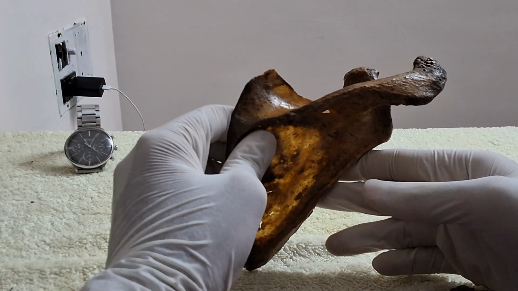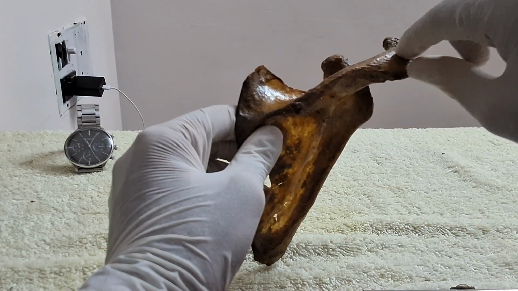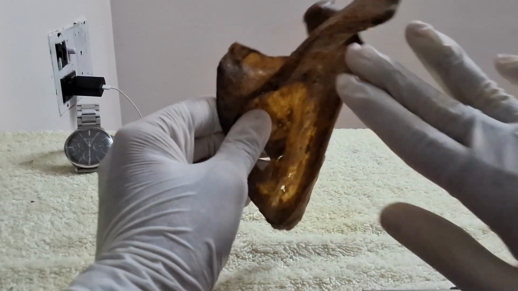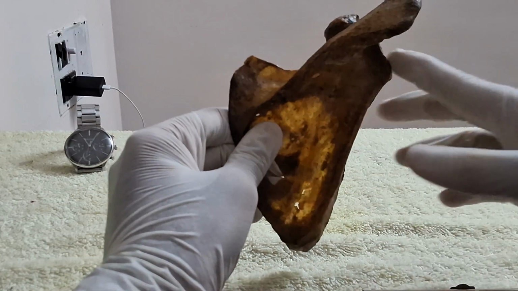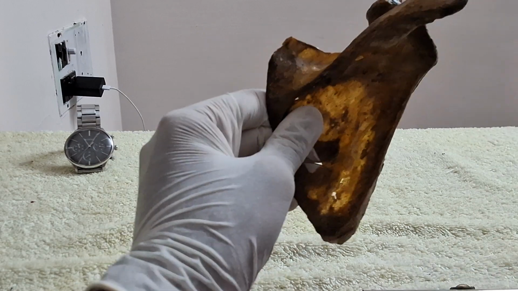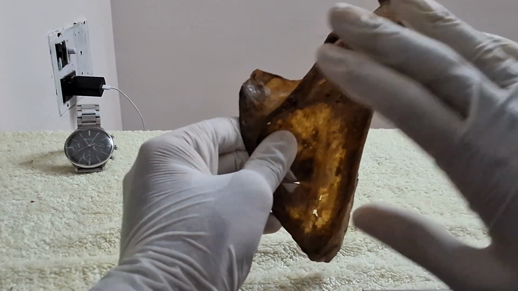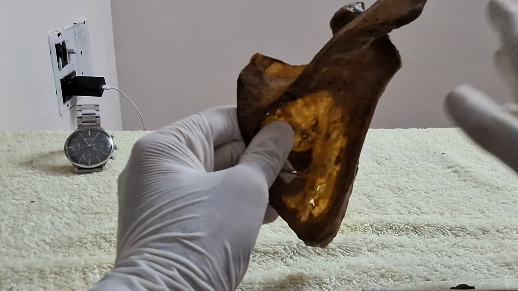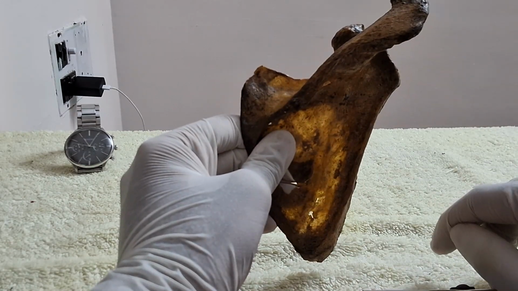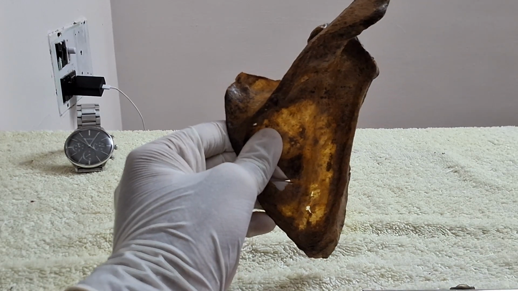Now in the posterior surface you can see this spine. From this spine you can determine that it is posterior, that should be backwards. And this glenoid cavity should be lateral. So which side is it? Here the humerus will come. This is the right scapula, because the spine should be posterior and the glenoid cavity should be lateral. So this is the right scapula.